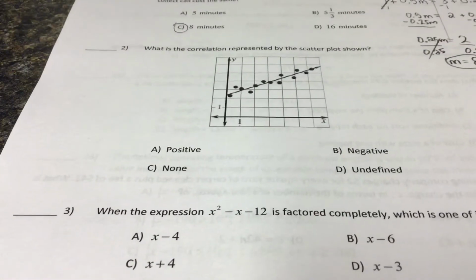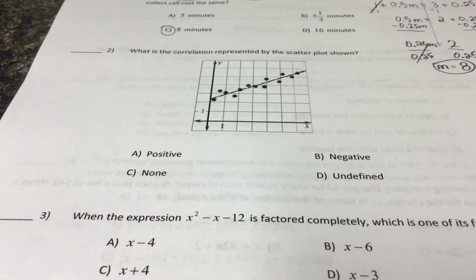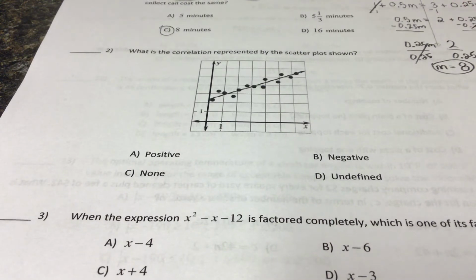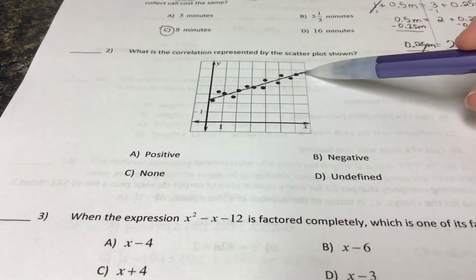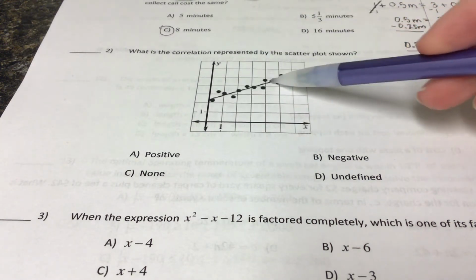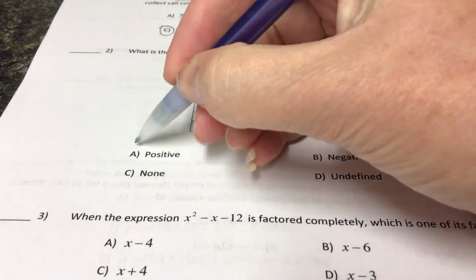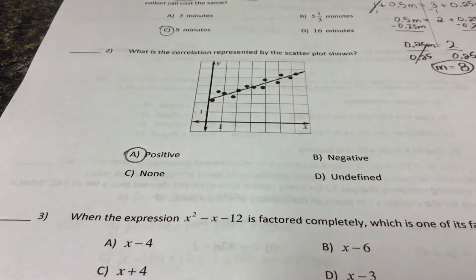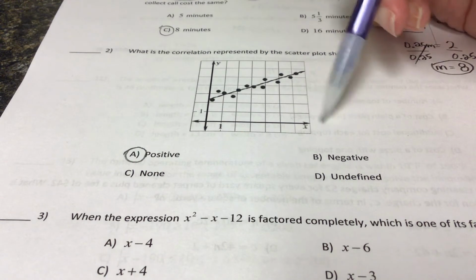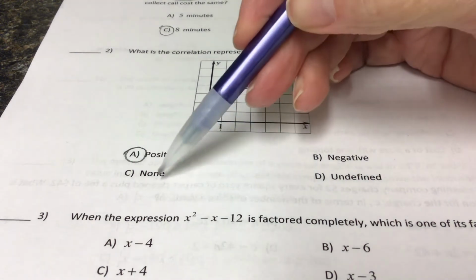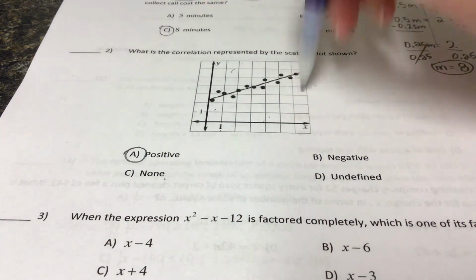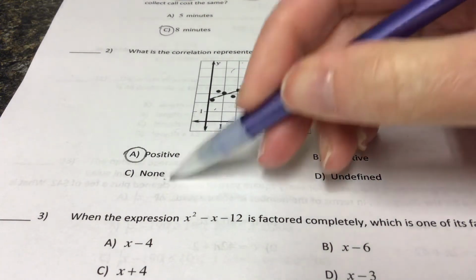All right. Question number 2 has to deal with correlations. Correlations you can kind of think about as slope. This would have a positive slope, and they're really close together. So it is a positive slope. If the line would be going the other direction, that would be a negative slope. And if the points were like all over the place, that would be none.